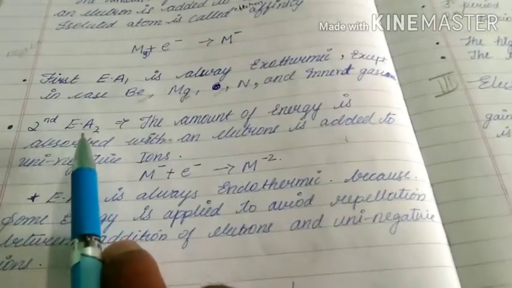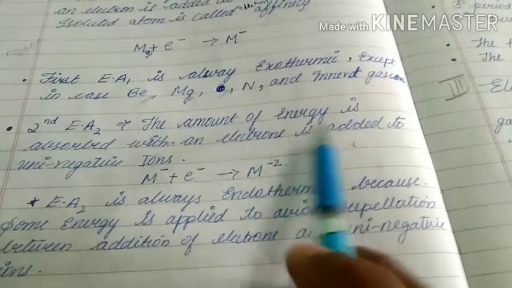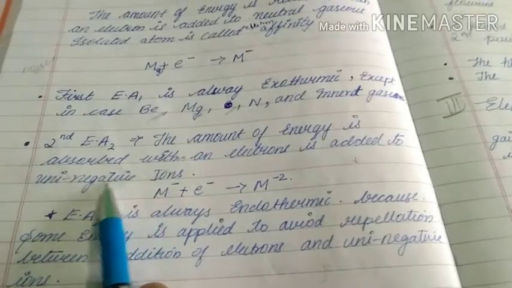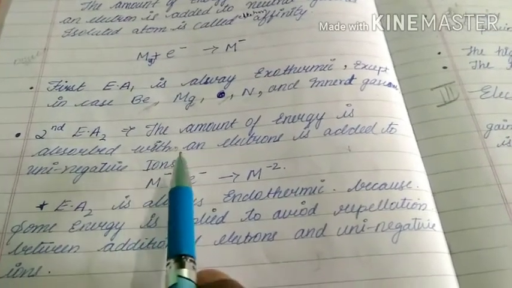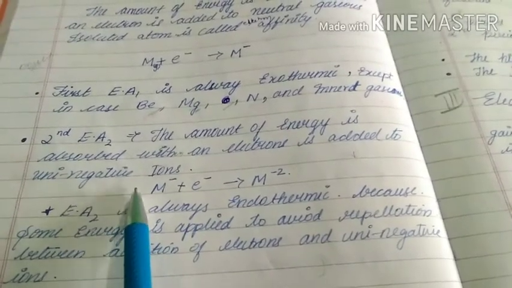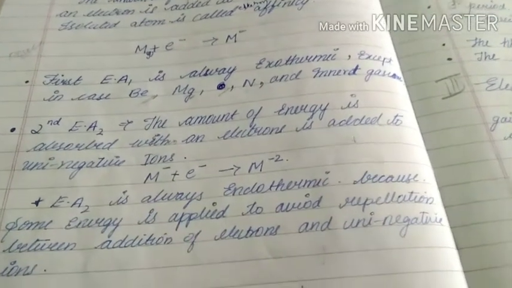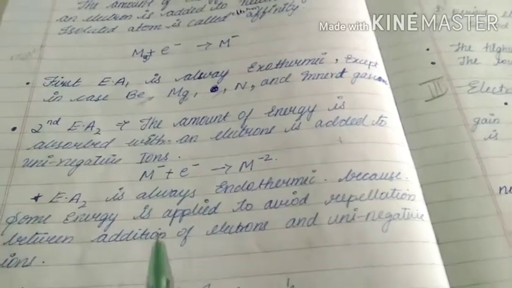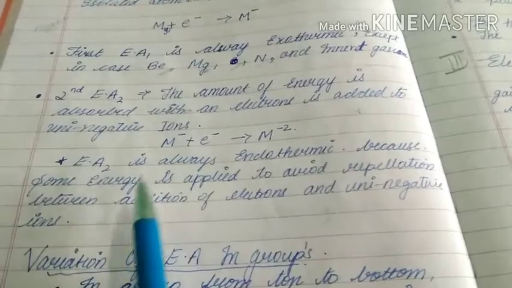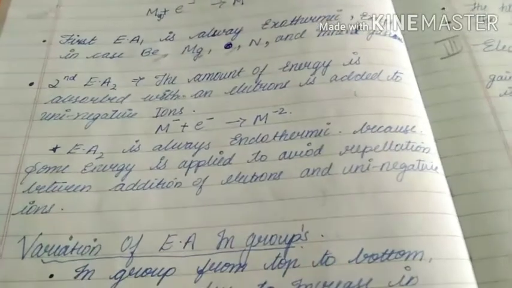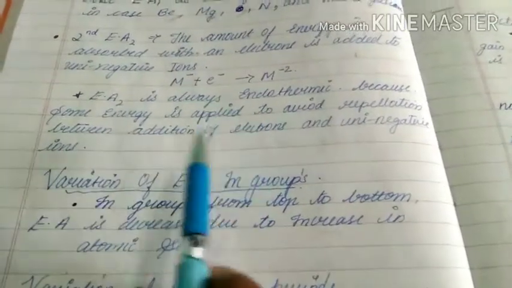So what is the definition of second EA2? The amount of energy absorbed when an electron is added to a uni-negative ion. This is the equation representing this statement. So EA2 is always endothermic because some energy is applied to avoid repulsions between the added electron and the uni-negative ions. Next, EA3 is also endothermic. No need to discuss that one.